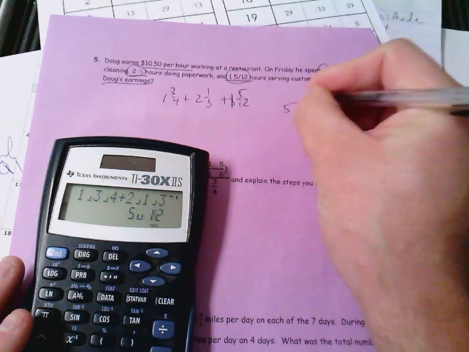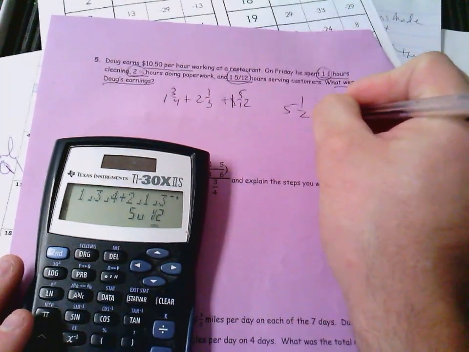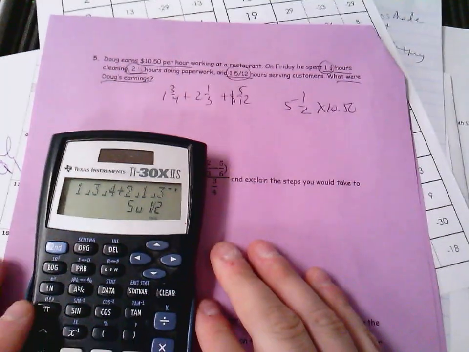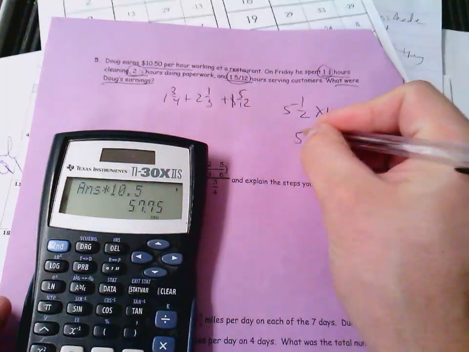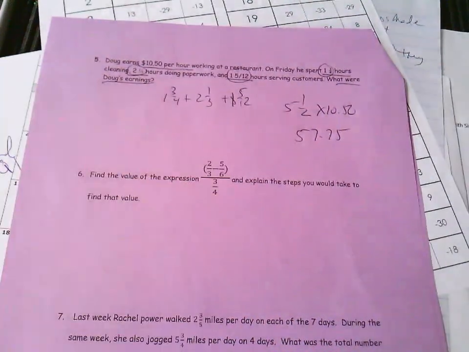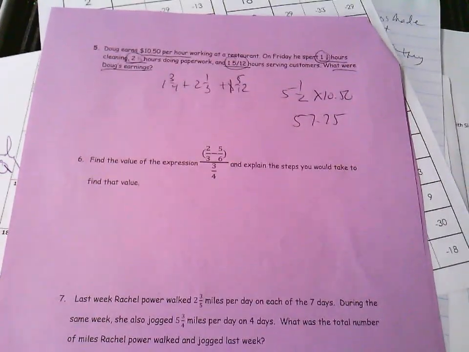And we get 5 1/2, and now we multiply that by 10.50, because it's making $10.50 per hour. And you get $57.75. Right.